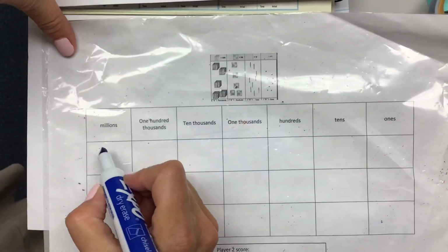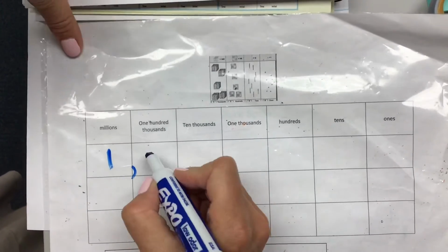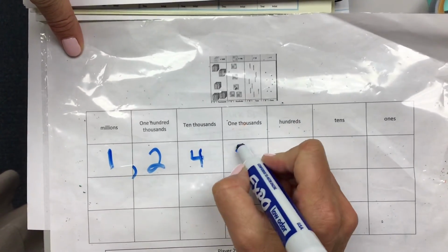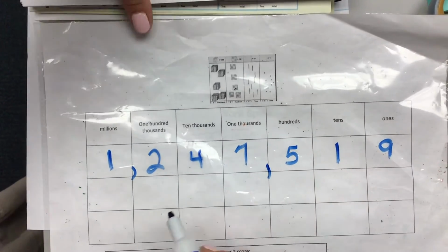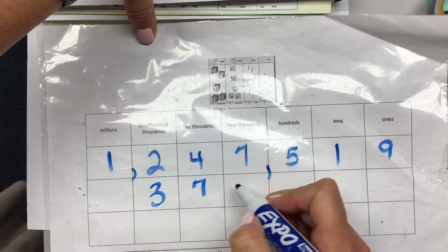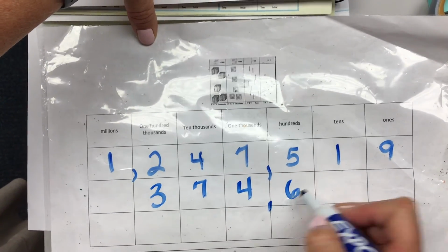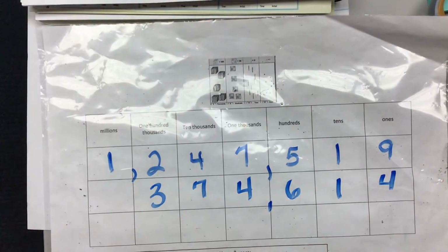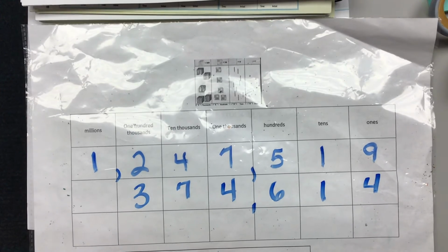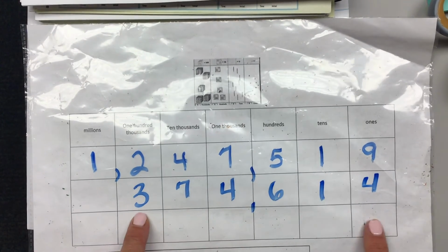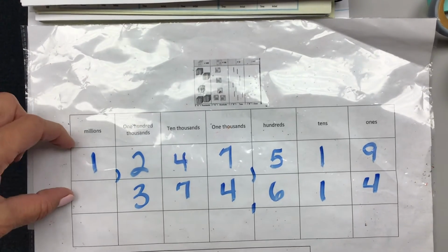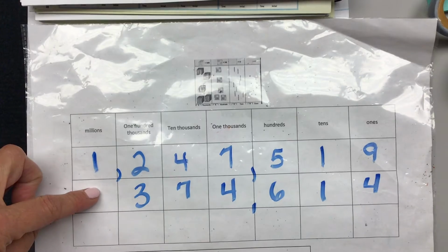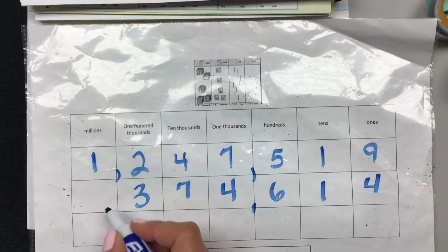But if you write the numbers out by place value column, then it makes it easy to see a couple of things. Number one, it's pretty easy to see that this number doesn't have as many digits, isn't it?